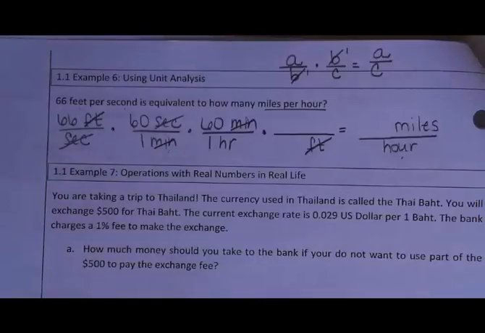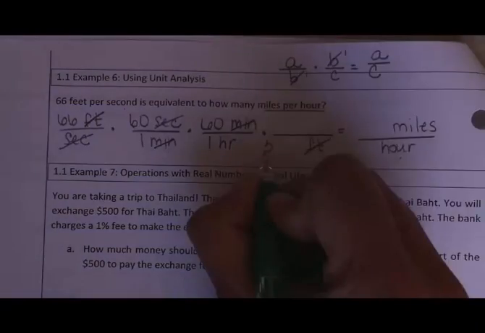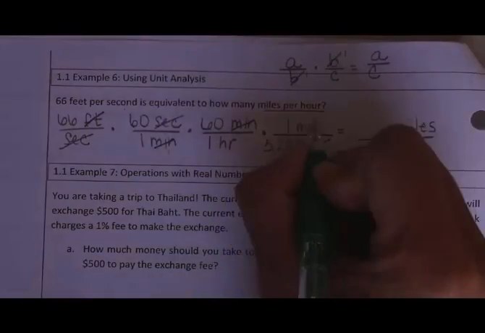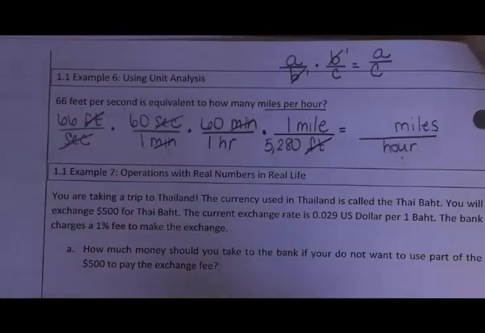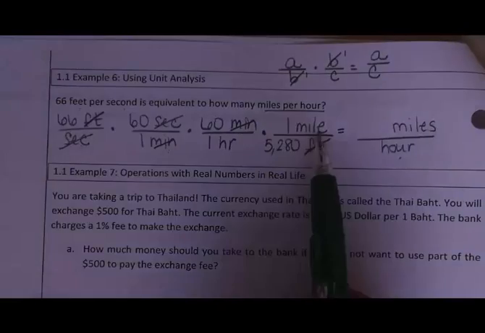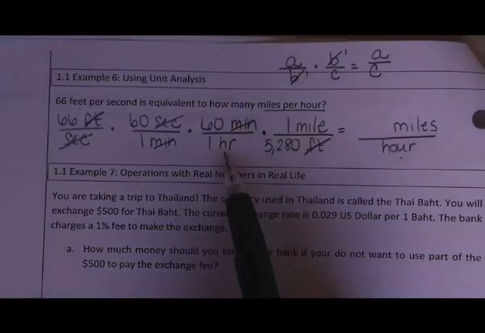Well, the question is, how many miles equal how many feet? If you don't know that, not a big deal, you can always look that up on Google. There are 5,280 feet per 1 mile. And so you can see the only units I'm left with on top are going to be miles, and on the bottom are going to be hours. And now I just have to do the math.